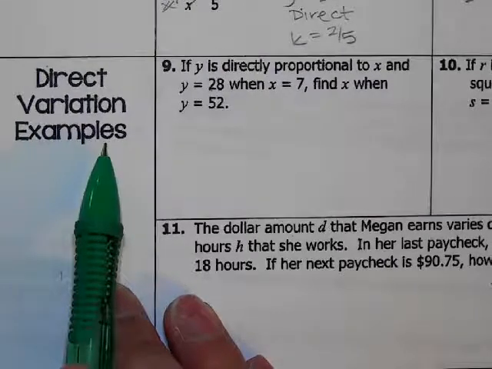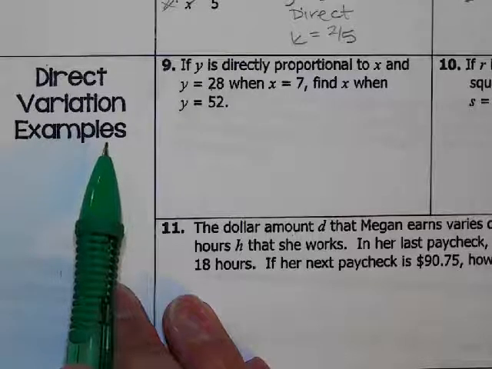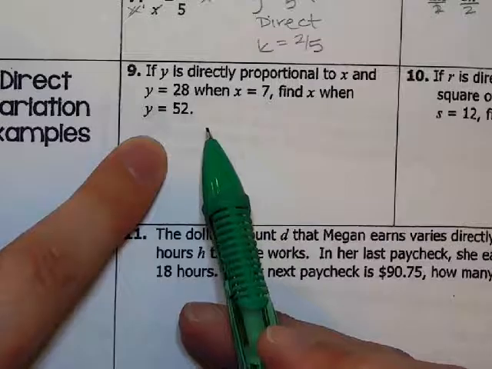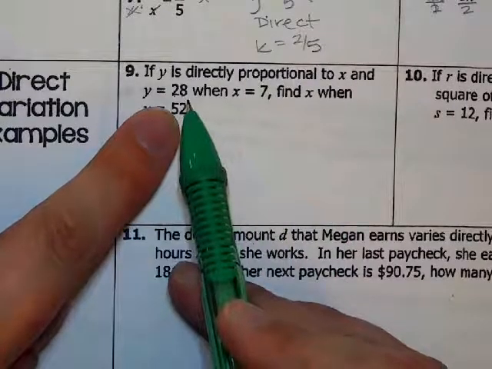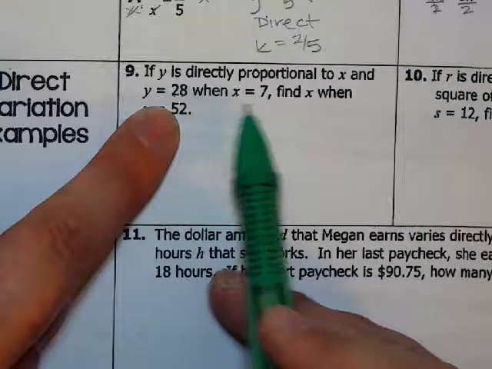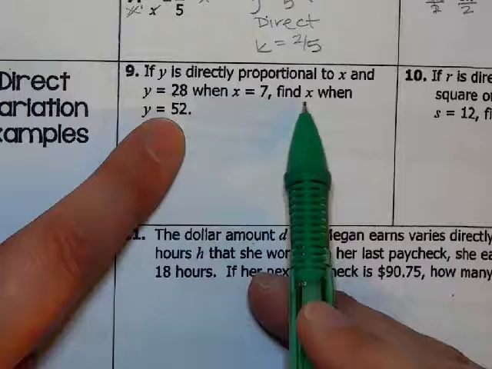And then all you need to do is write y equals 28, x equals 7. And then write x equals question mark when y equals 52.